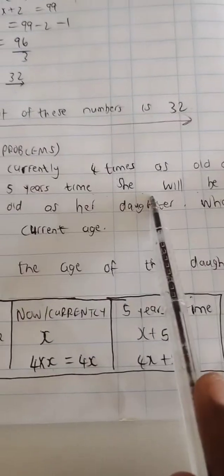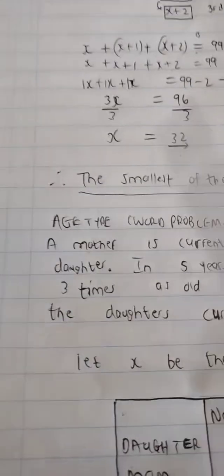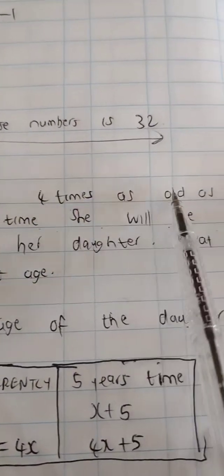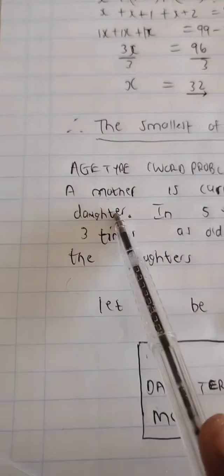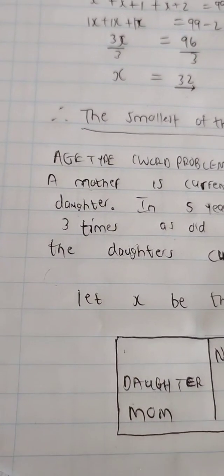In 5 years' time, this is speaking about mommy. Well, let's go and reread from the beginning. A mother is currently 4 times as old as her daughter. That one we have captured now.